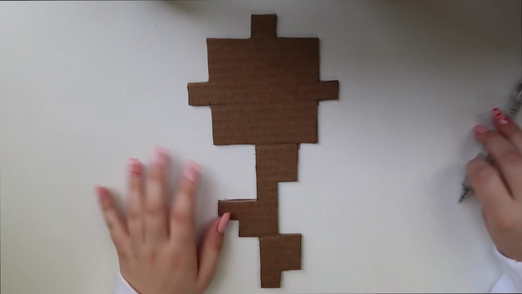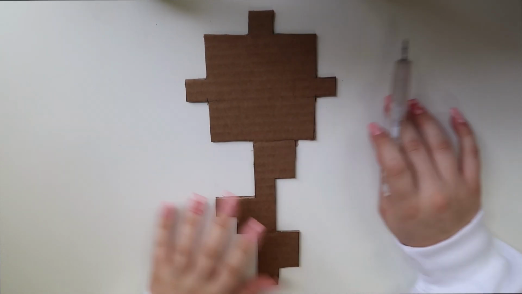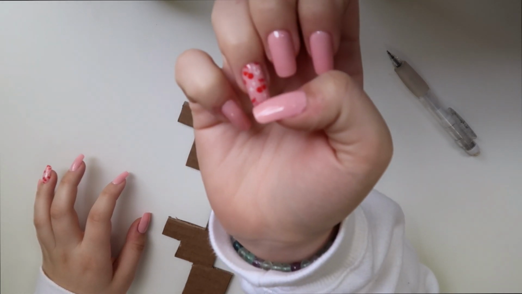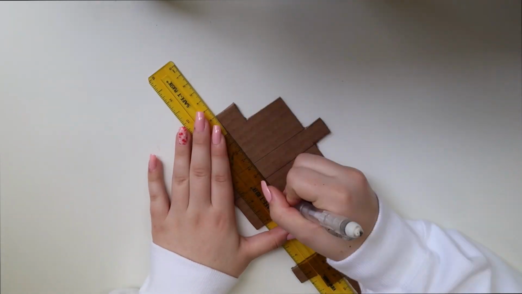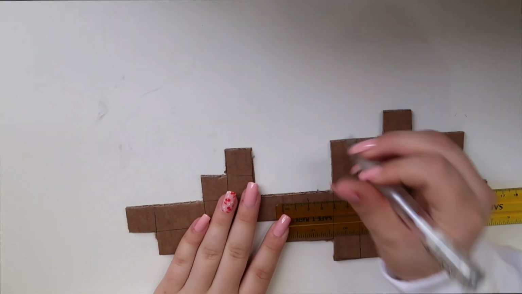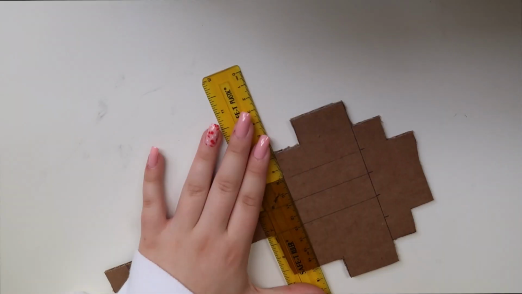Alright, so now I am going to show you guys how to make the grid pattern, and basically all you have to do is draw lines with a ruler. Also, I got these nails, I just thought they looked cute, it was Valentine's Day. And so basically what you do is you mark every unit of measurement and go along connecting the lines with a pencil, and make sure it's with a pencil so that you can erase if you mess up.